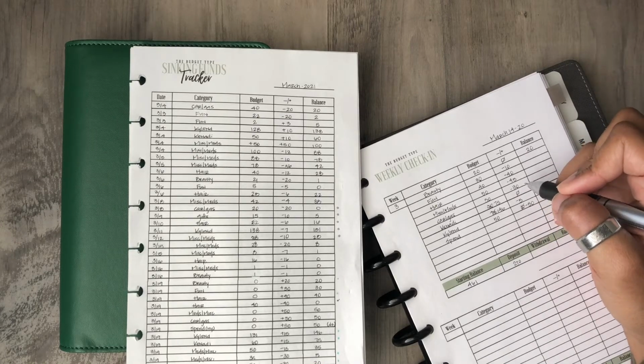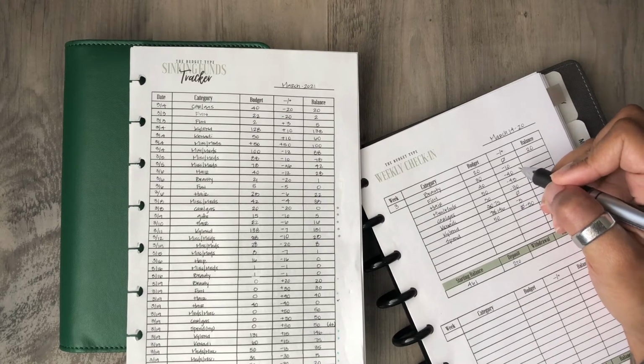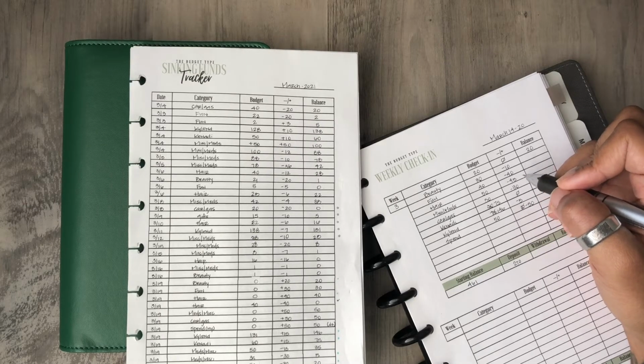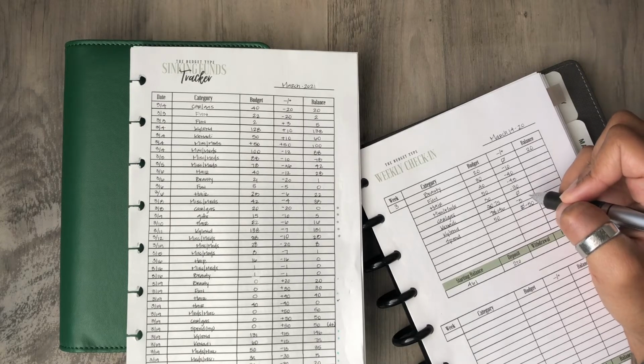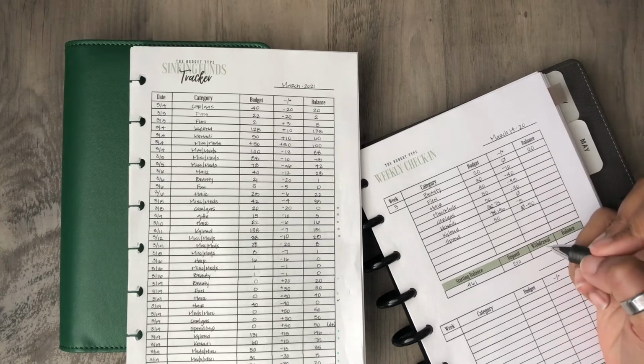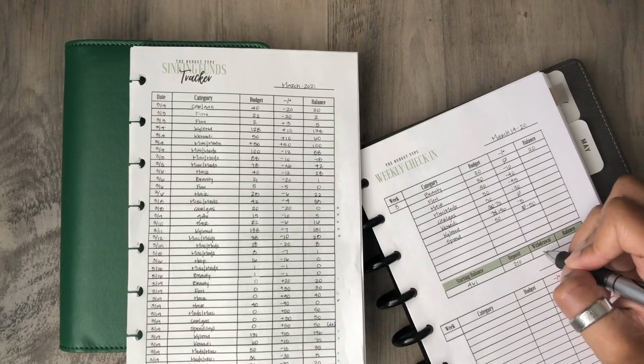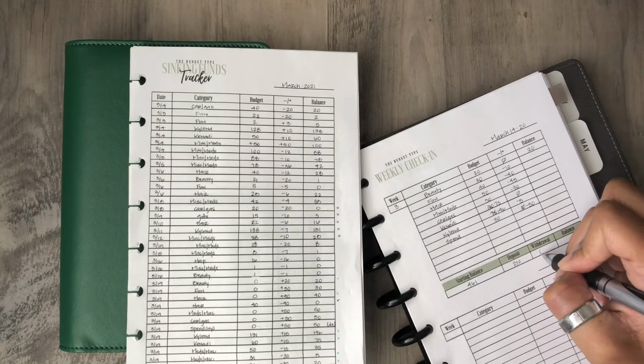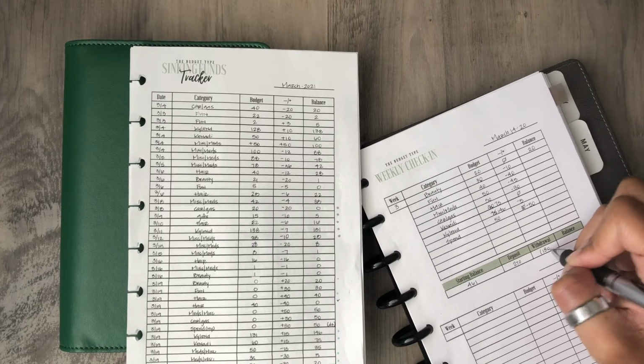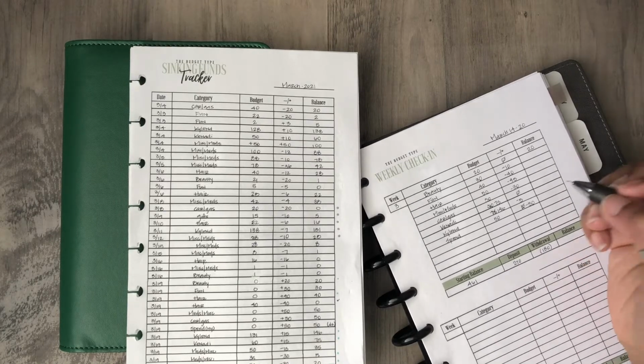All right, so we spent 10, 40, 45, 30, 5, and 50. And so that leaves us a total of 180. And I'm just going to do a parentheses for my minus.